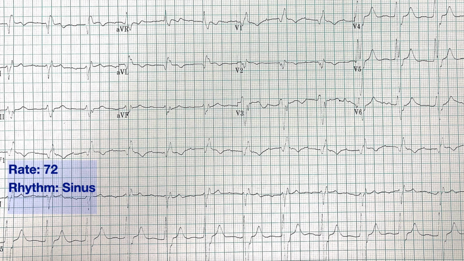Rate, rhythm, axis. Axis, good old axis. Coming around to it, to be perfectly honest, this is one case where it might actually make a difference to you. Again, if you had to skip something, maybe, but in this case, all of a sudden, it might be really important for a reason that we've actually already talked about on another video. But let's look at the presumed axis.